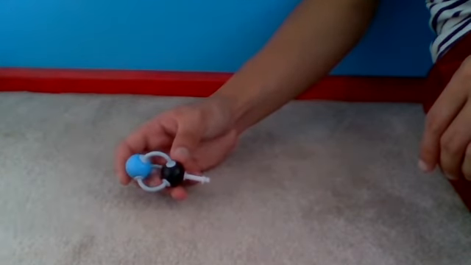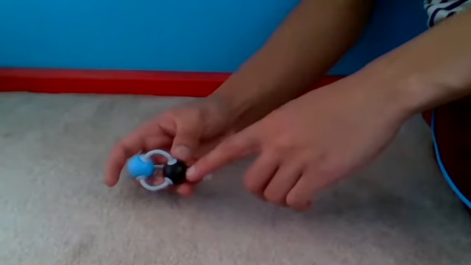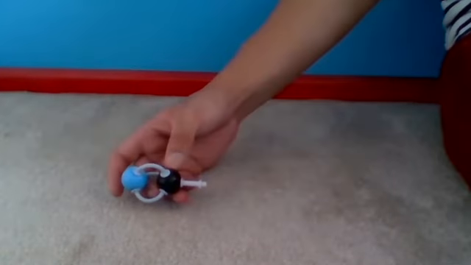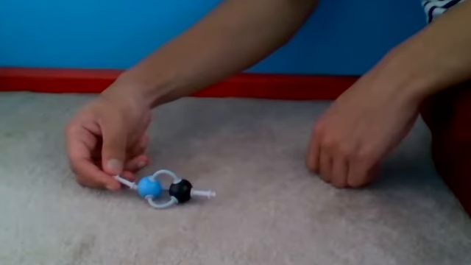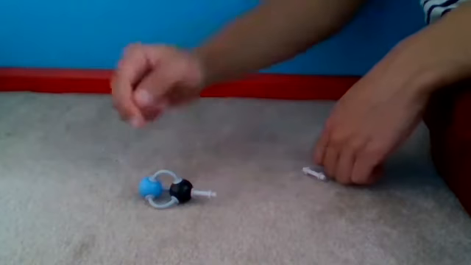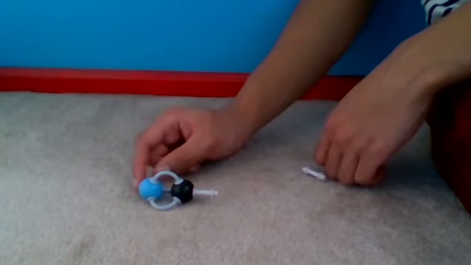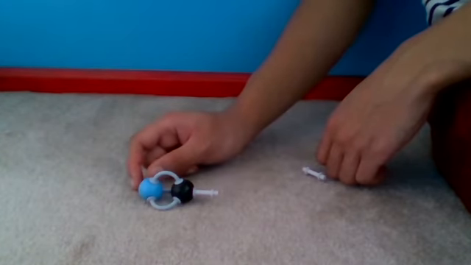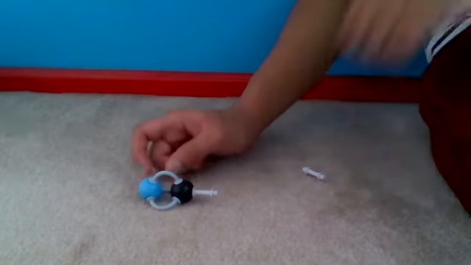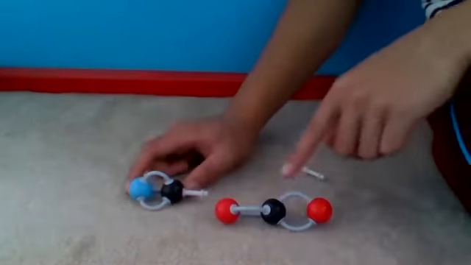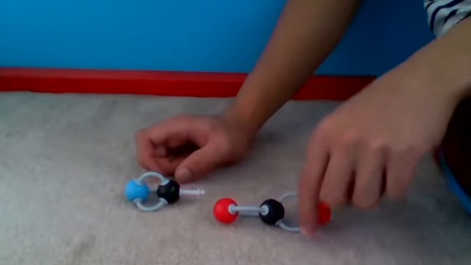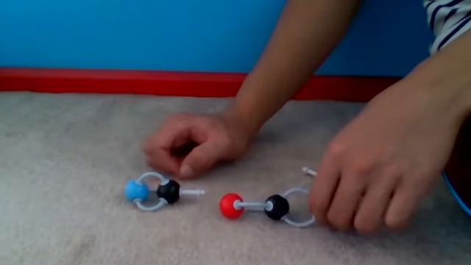And so the carbon and the nitrogen, there's also a lone pair on the nitrogen, which I can't attach, but it would look like that. Both of these atoms would be sp hybridized, similar to the carbon in the center of this molecule, of carbon dioxide.